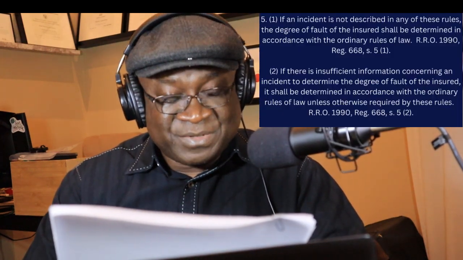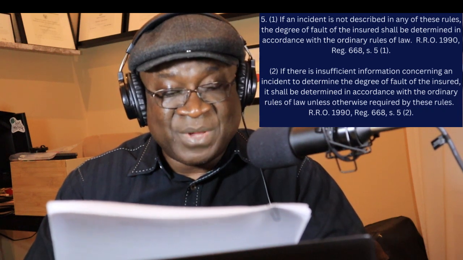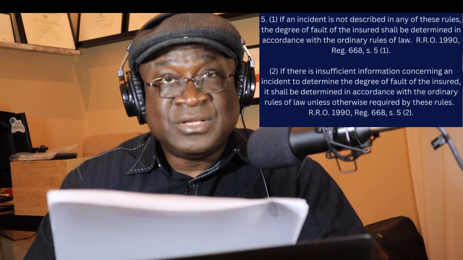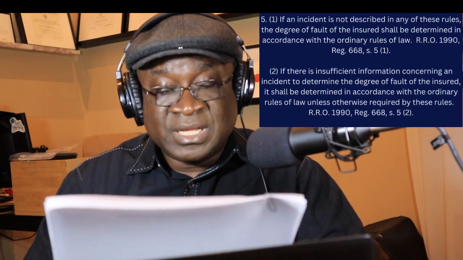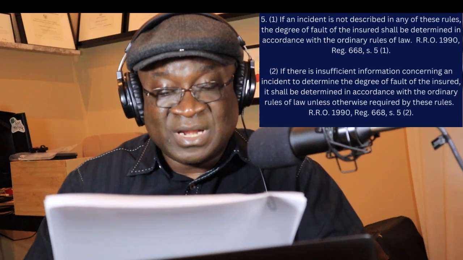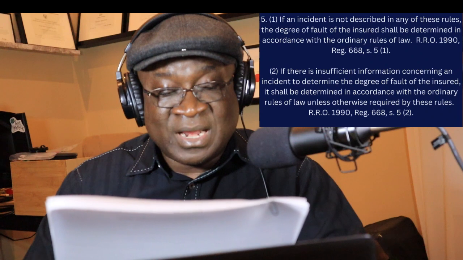And then Section 5 says, if an incident is not described in any of these rules, the degree of fault of the insured shall be determined in accordance with the ordinary rule of law. So if the circumstances of the accident do not attach to any of the rules in the fault determination rules, then common law, ordinary rules of law, would apply to those circumstances. And then Section 5, Subsection 2 says that if there is insufficient information concerning an incident to determine the degree of fault of the insured, it shall be determined in accordance with the ordinary rule of law unless otherwise required by these rules.